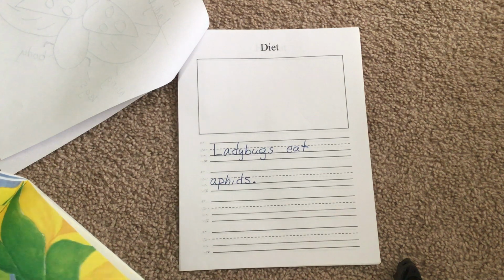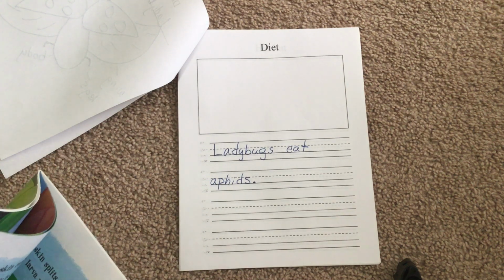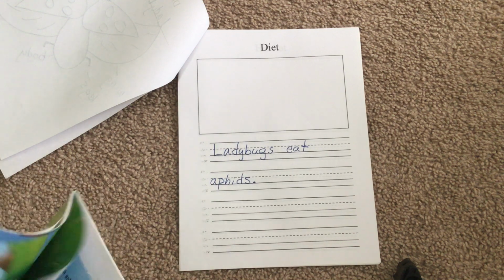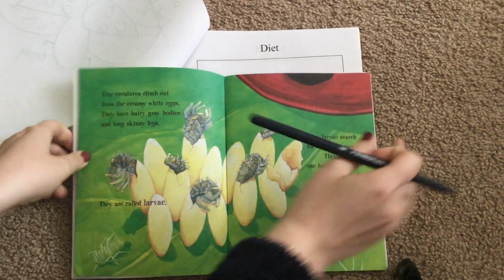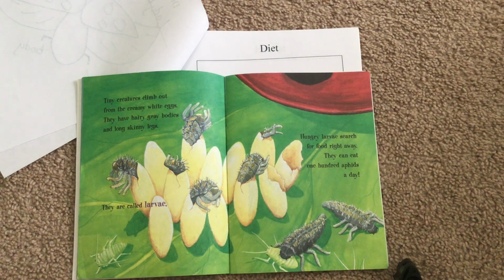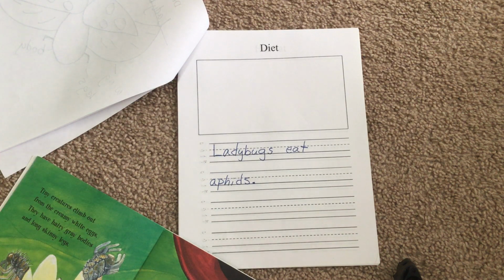Another fact that I learned about these aphids was on the page about the larva. Here it is. On this page right here, it says that hungry larvae search for food right away. They can eat 100 aphids a day. So I'm going to write that larvae can eat 100 aphids a day. That's a lot of aphids.